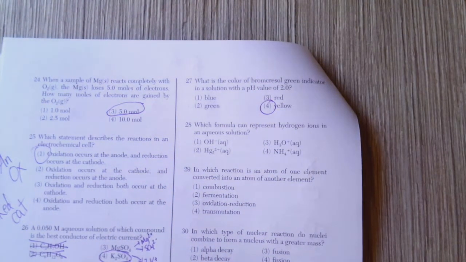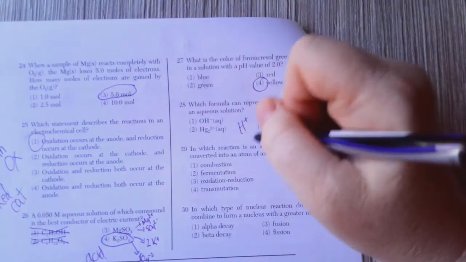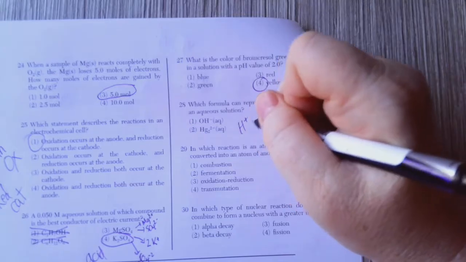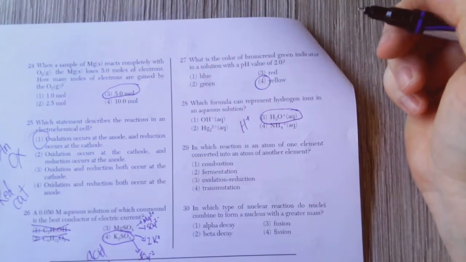Which formula can represent hydrogen ions in an aqueous solution? Remember, hydrogen ions, which is H+, rarely stay by themselves when they're mixed with water. They kind of attach themselves to water and become hydronium ions.